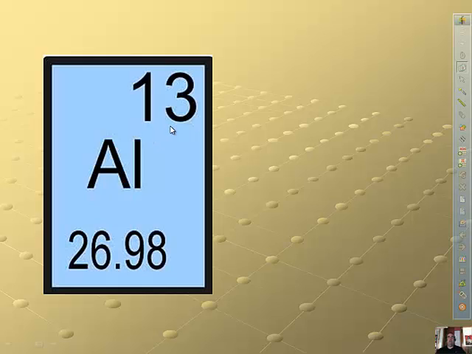We see the 13 here, and what that 13 tells me is we have 13 protons in the nucleus of an aluminum atom. On the other hand, if you were told that something has 13 protons and asked what it was, go to the periodic table, find element number 13, and 13 corresponds to aluminum.